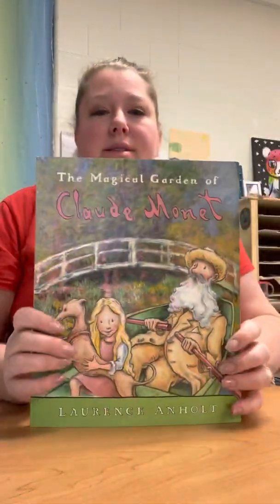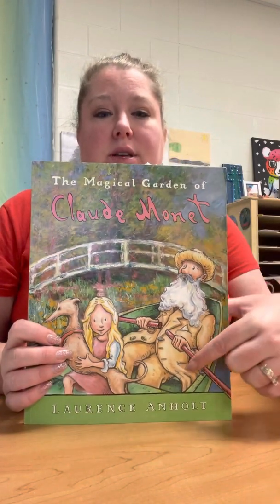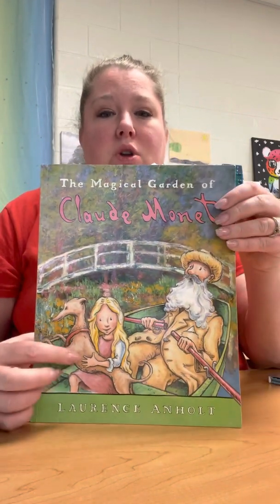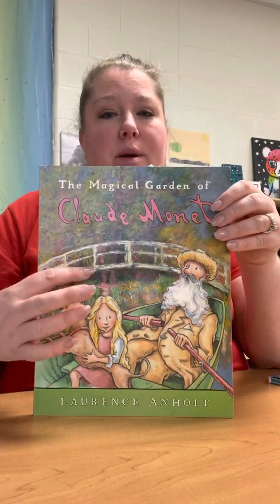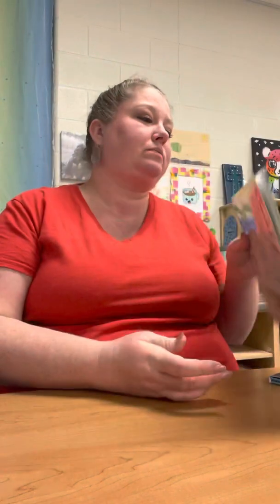So again, in this book, now this is an impressionist take of it, but you can see a man, you can see that he's rowing a boat, you can see the little girl with the dog and a bridge. You know exactly what everything is in this picture.